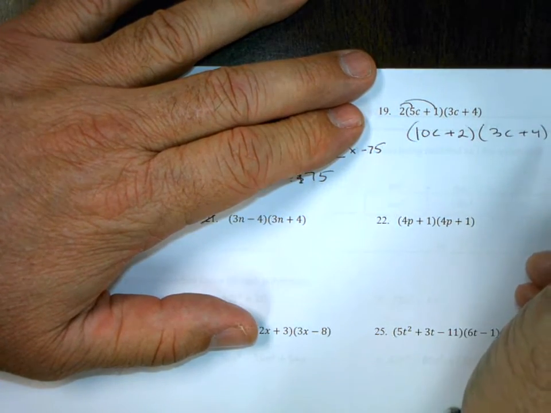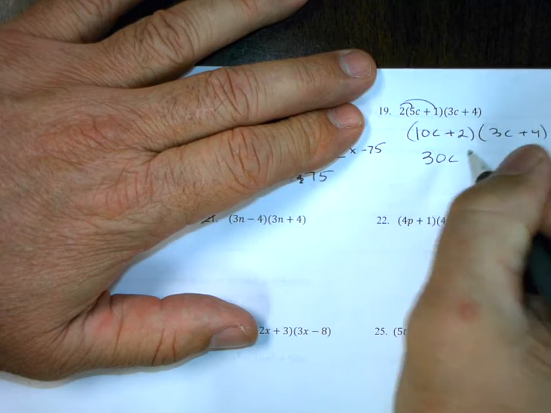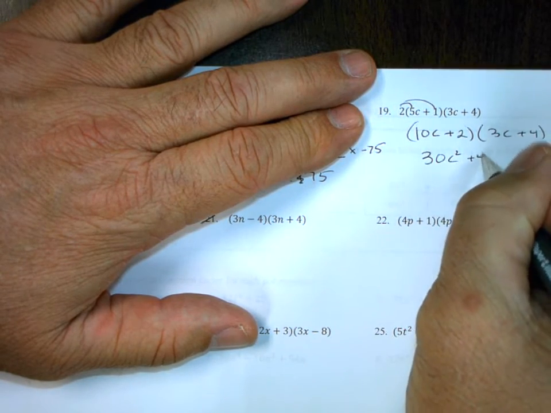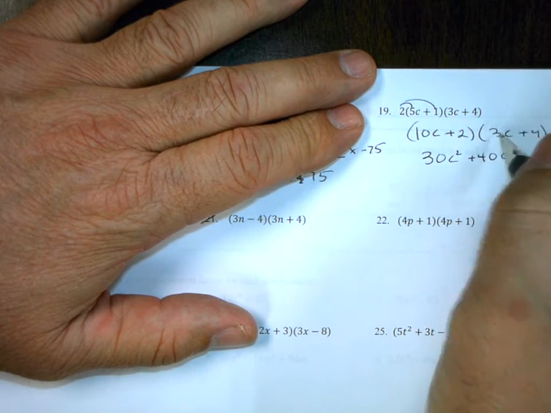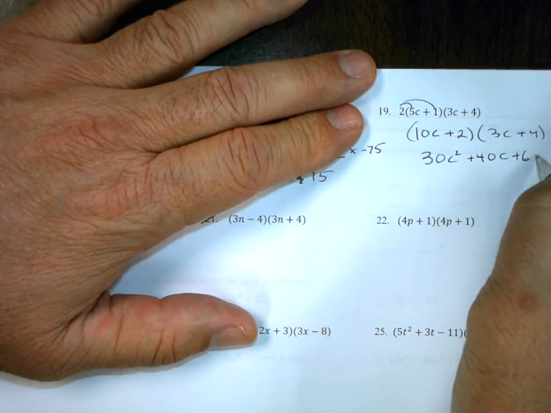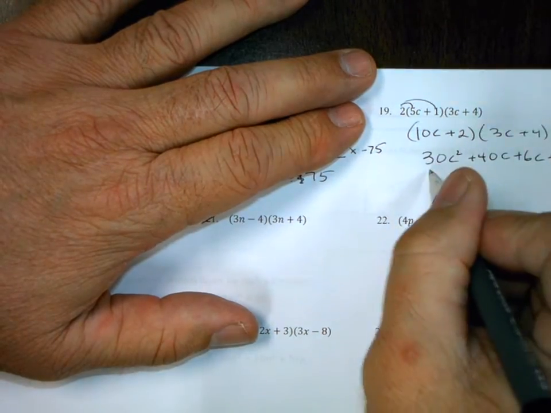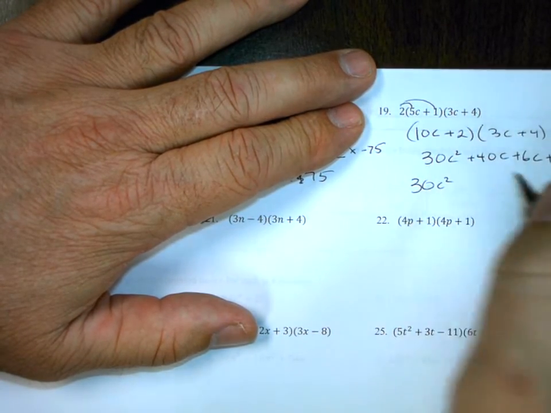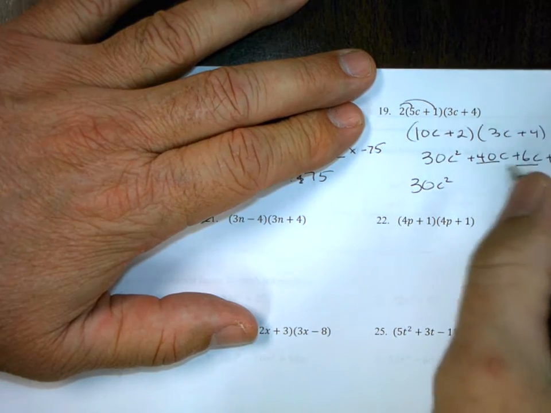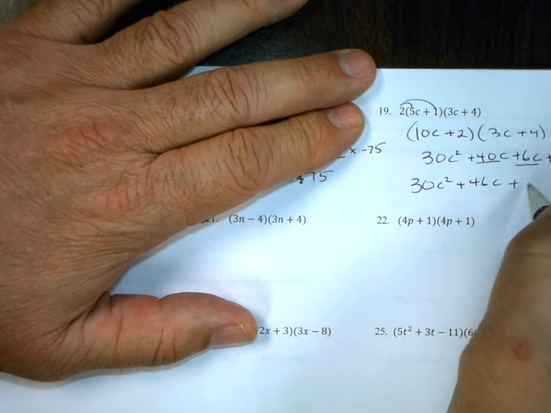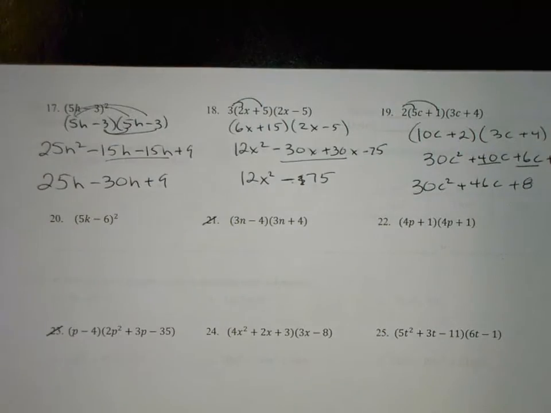Fronts. 10c times 3c is 30c squared. 10c times 4 is 40c. 2 times 3c is 6c. And 2 times 4 is 8. So the 30c squared comes down. 40c plus 6c is 46c. And the 8 comes on down.